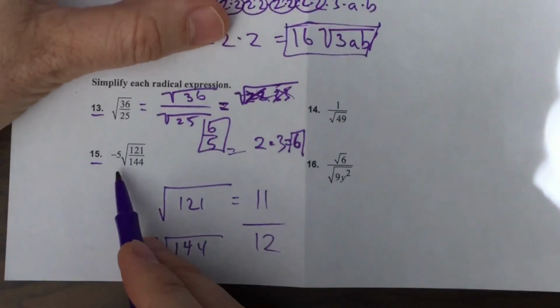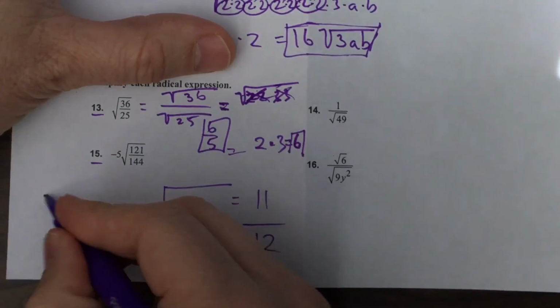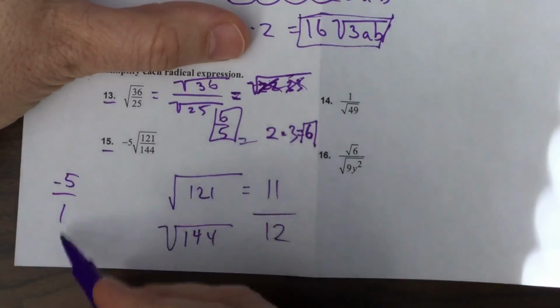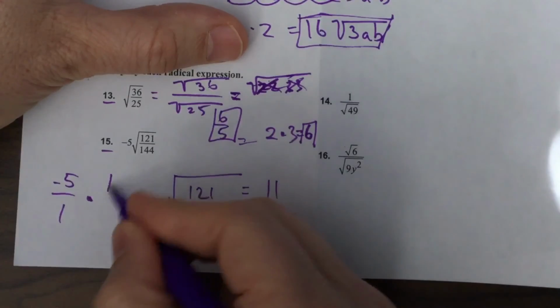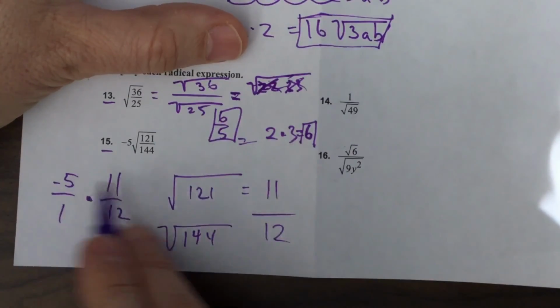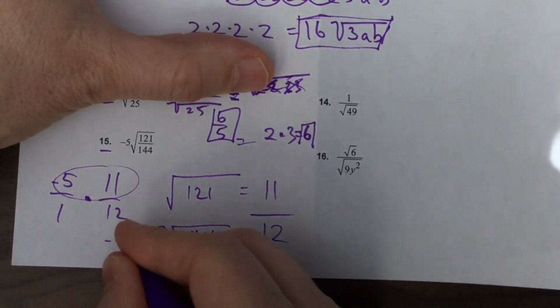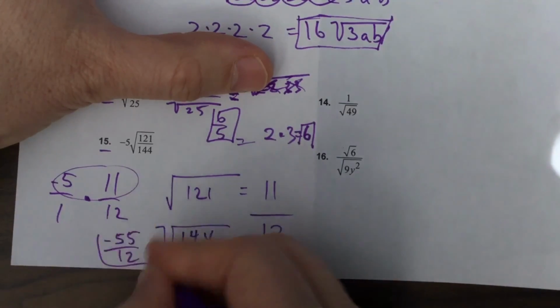But we have this negative 5 on the outside. If you multiply that, it's almost like a negative 5 over 1 times 11 over 12. So you multiply the top numbers, and your answer is going to be negative 55 over 12.